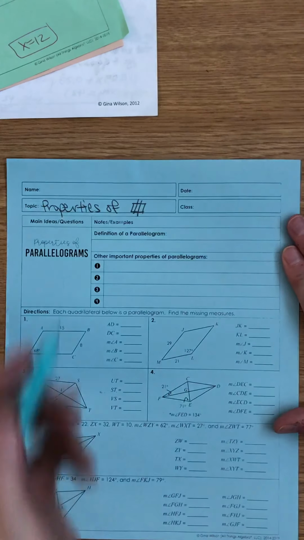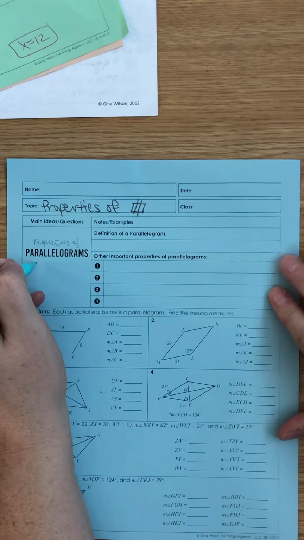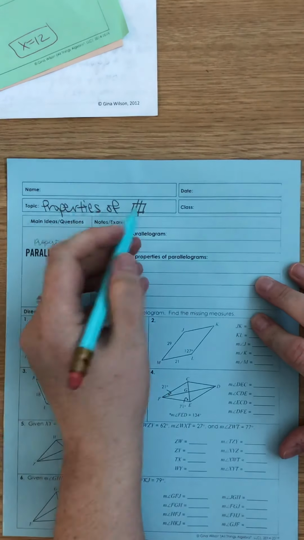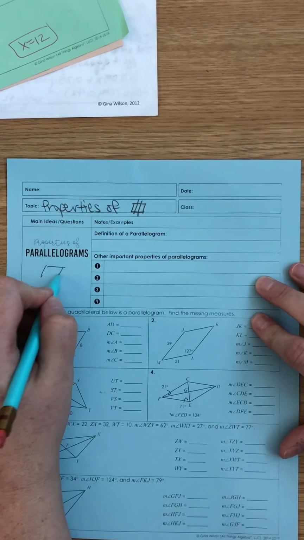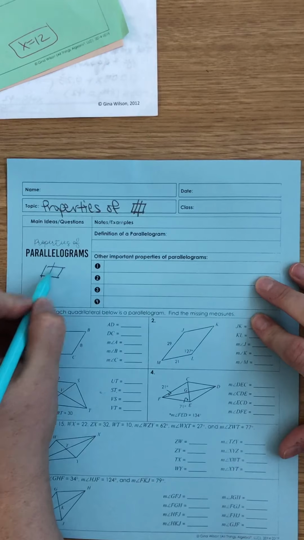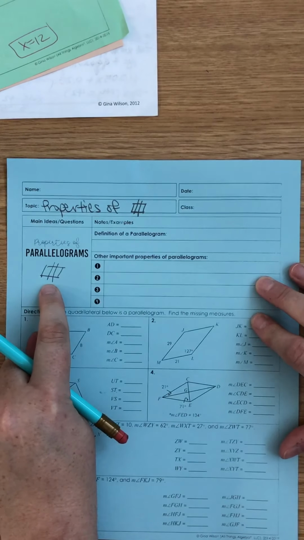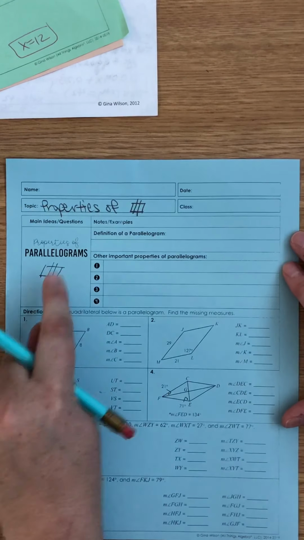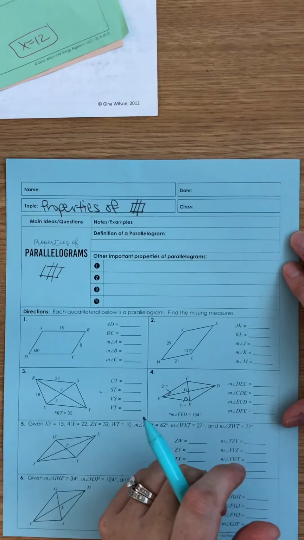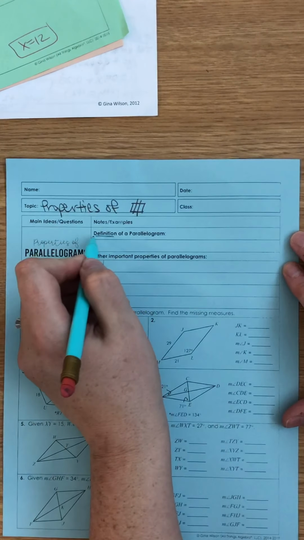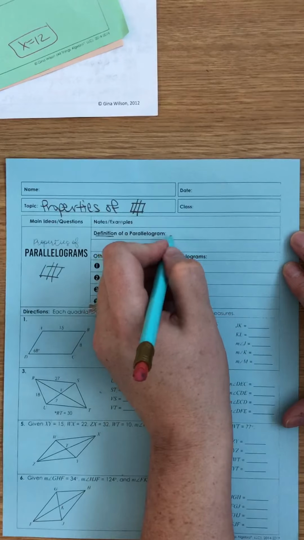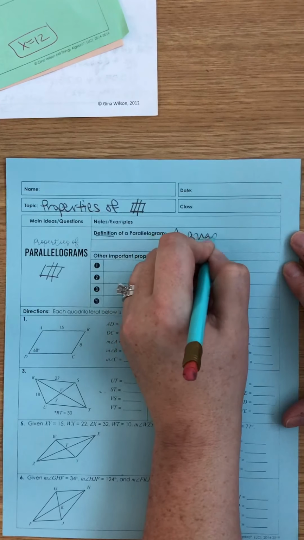Okay, so in this lesson, we're talking about properties of parallelograms. The symbol is basically a quadrilateral that's kind of slanted, with the symbol for parallel lines through the center. So we're talking about properties of parallelograms. And basically, by definition, what is it? It's a quadrilateral, because there's 4 sides.